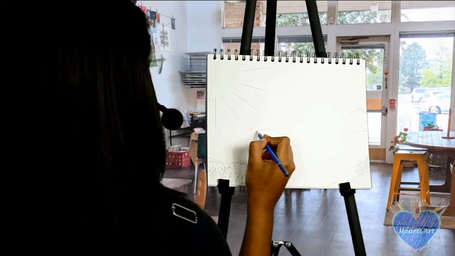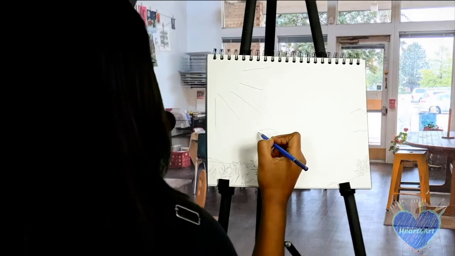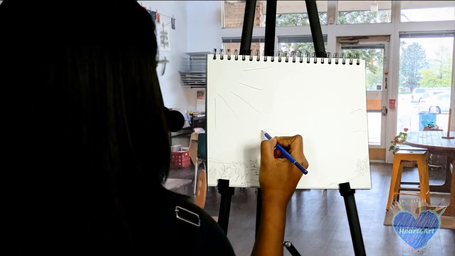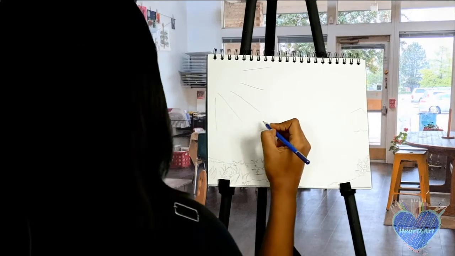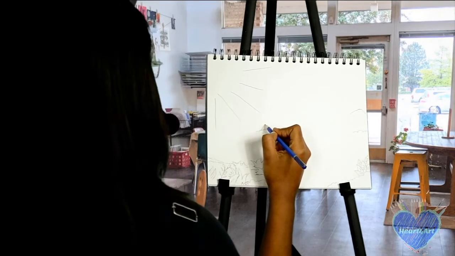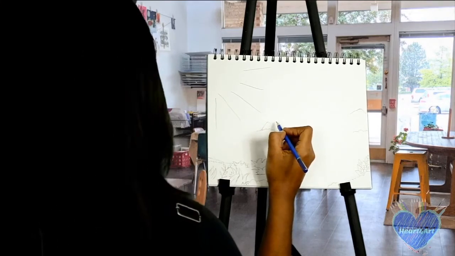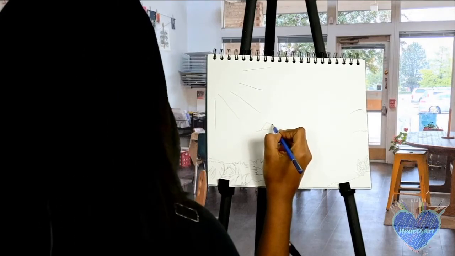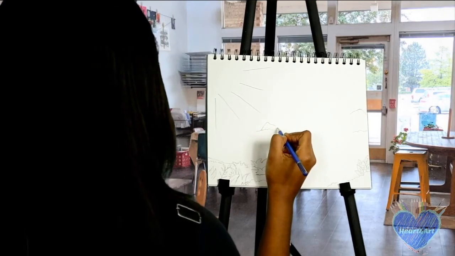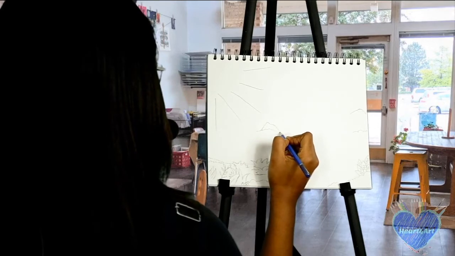Alright. Bring it a little further over here. Okay, then I'm going to come about a little less than halfway, right about here, and draw that mountain. And just draw it the best way you can. Just get yourself a basic, rough sketch, an outline, okay?